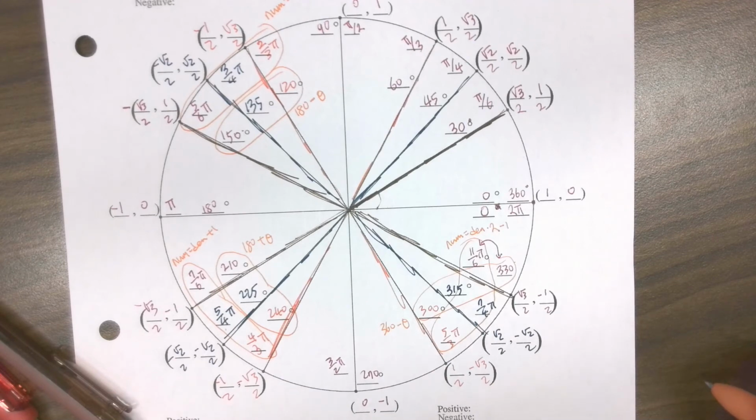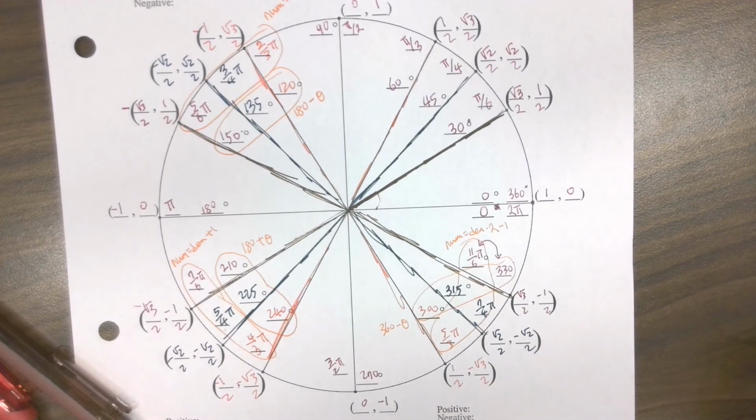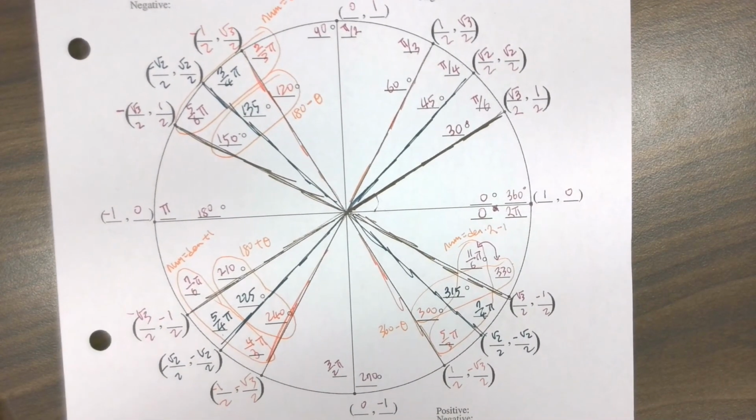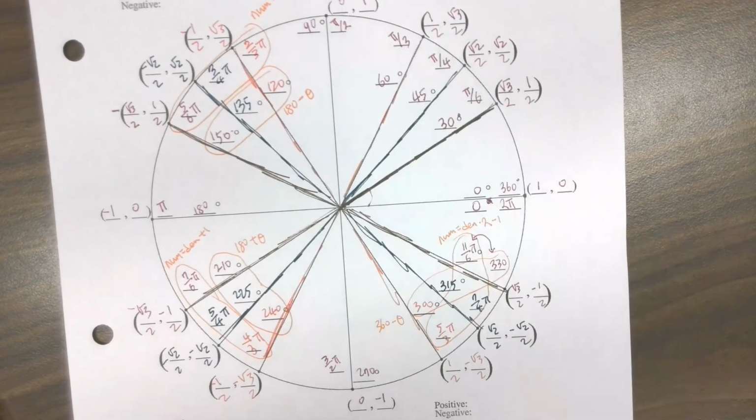Okay, so those are the characteristics. We probably should know how to do it. So that concludes how to fill out the unit circle. I am going to make the video next explaining how to use that to come up with the trig ratio values.